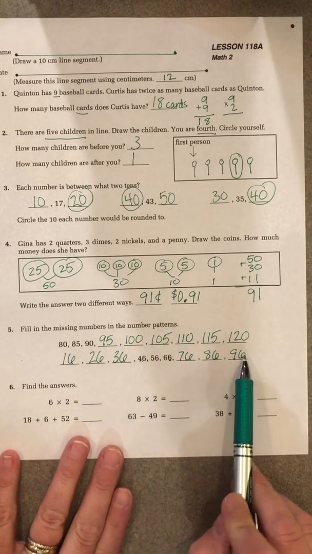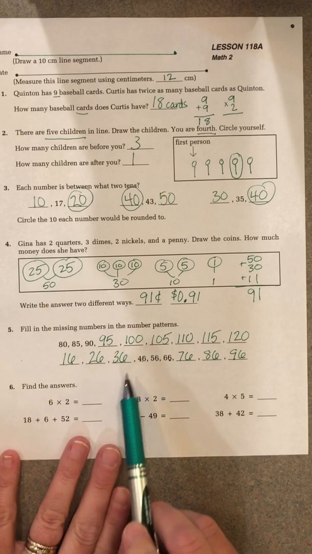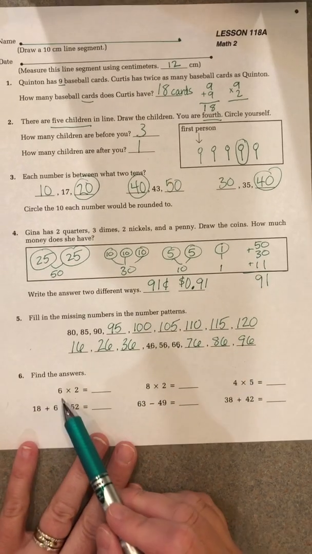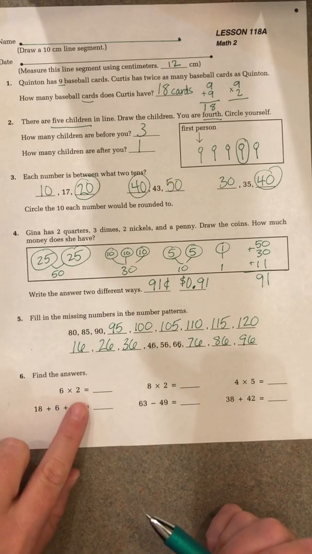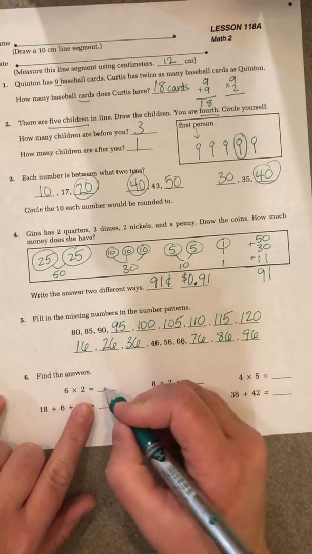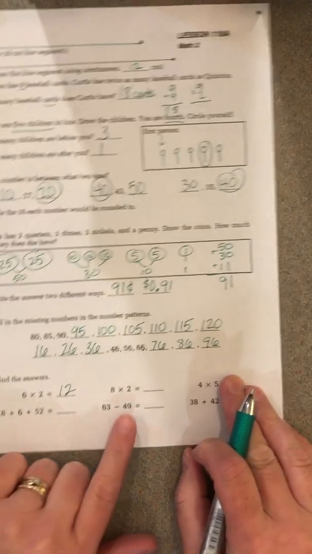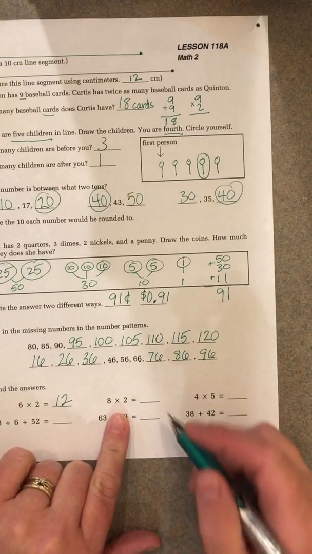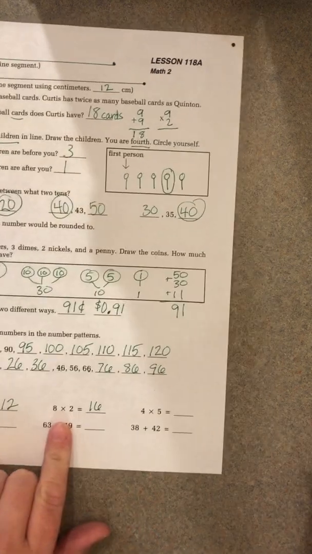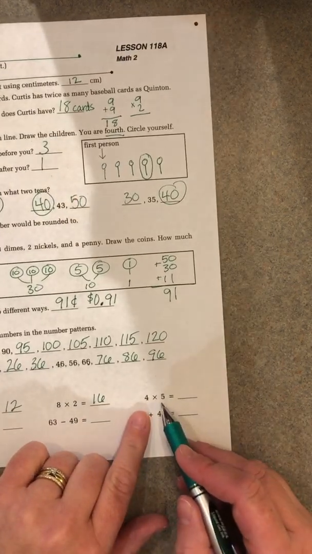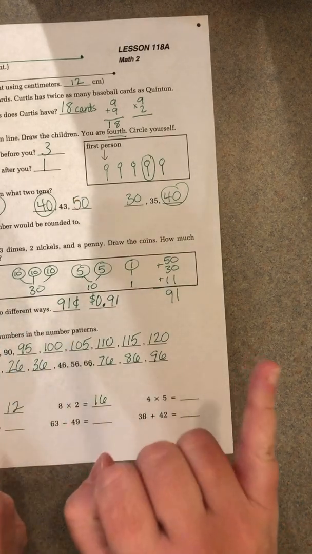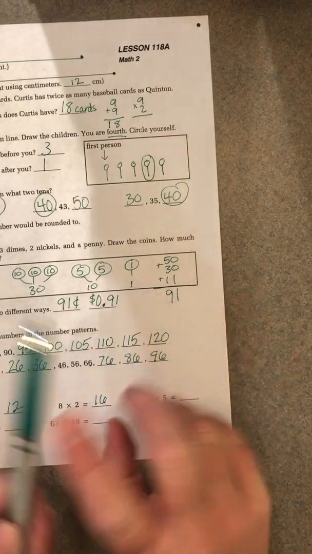You can decide if you want to go this way or this way, but start right next to whatever the pattern is that you're figuring out. Okay? 6 times 2, 6 plus 6, 12. 8 times 2, 8 plus 8, 16. 4 times 5. Now we can count by 5s for this one. We're going to count 4 of them. 5, 10, 15, 20.